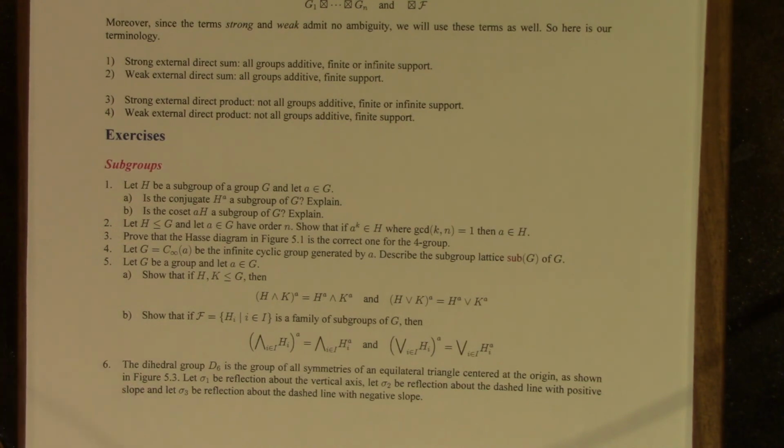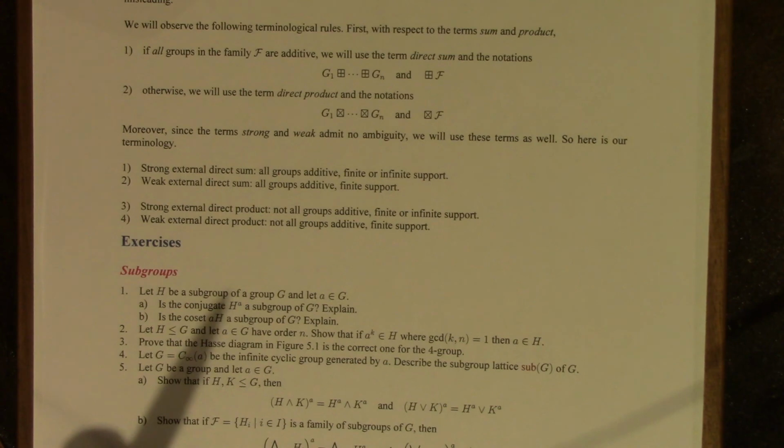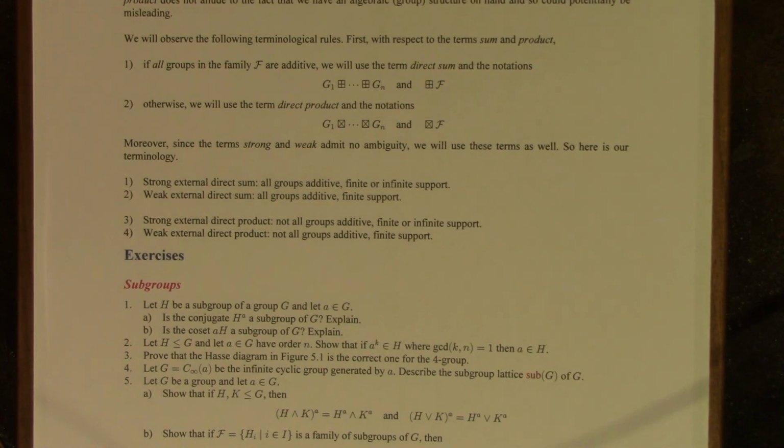I know this is a lot of terminology. It's sort of unfortunate. You can take comfort, perhaps, in the fact that while this is important stuff, we won't be using external direct products a whole lot in this course.